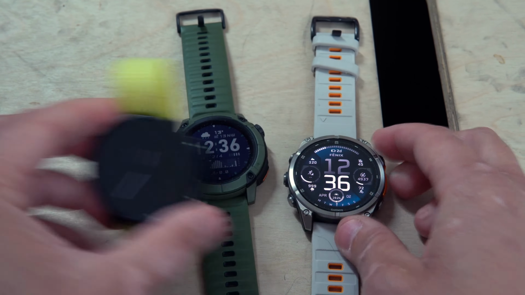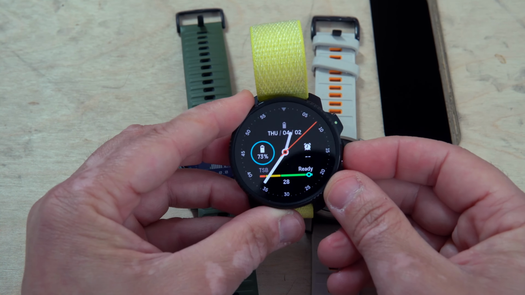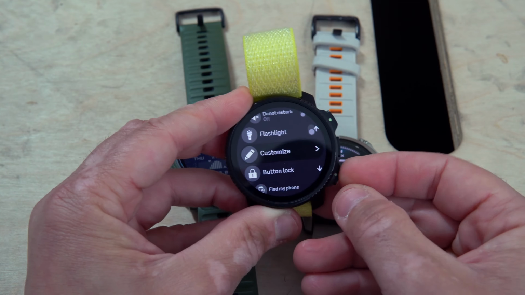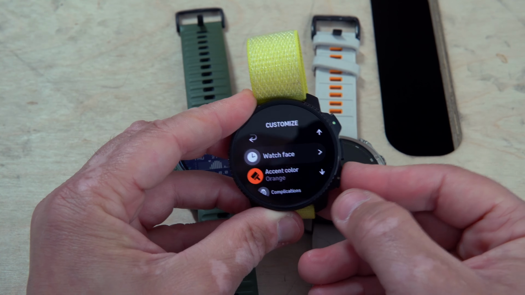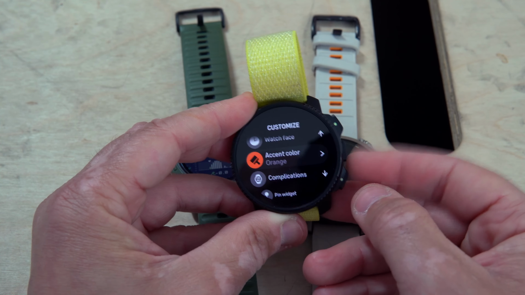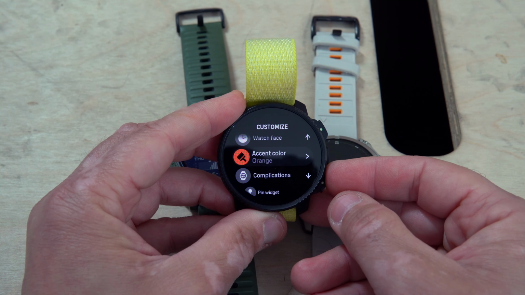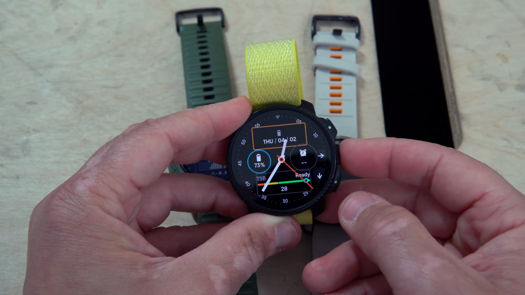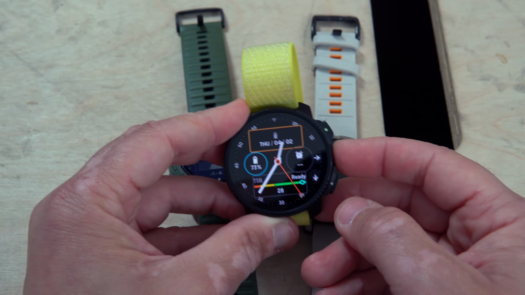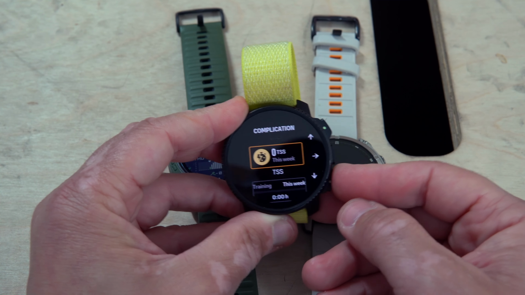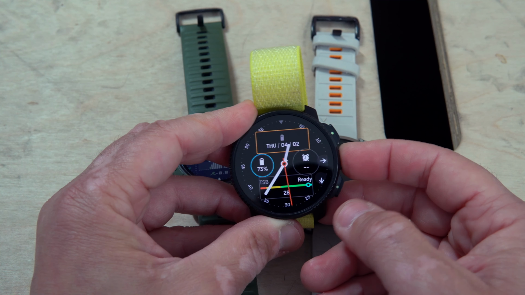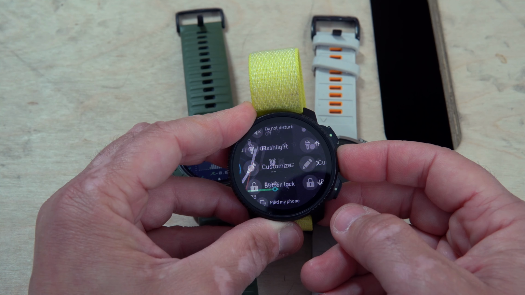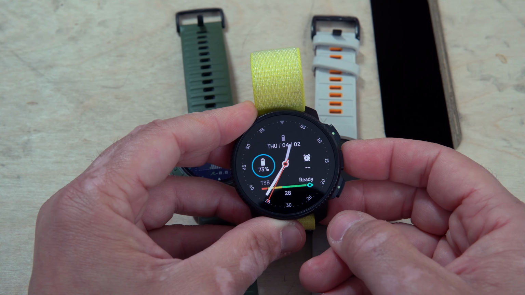On the other hand, if I go on the Suunto, you can go customize. You can change the accent color. It depends on the watch face you choose, it might change or not. And you can change the complications, and in this case you can change these four, and you'll have a set of predefined complications that you can choose from. Of course, this depends on the watch face that you have enabled.